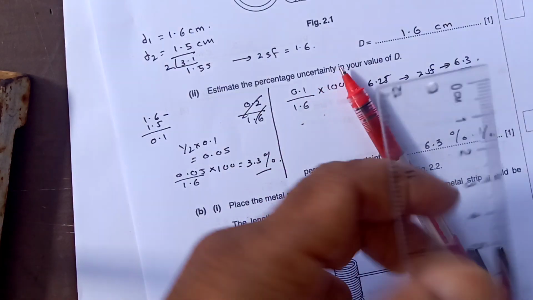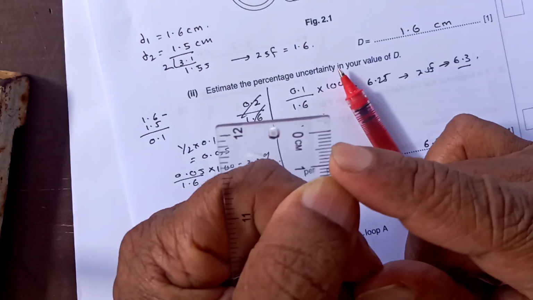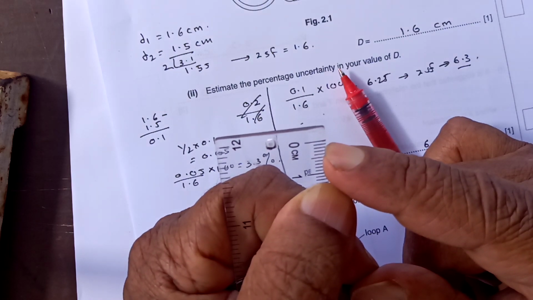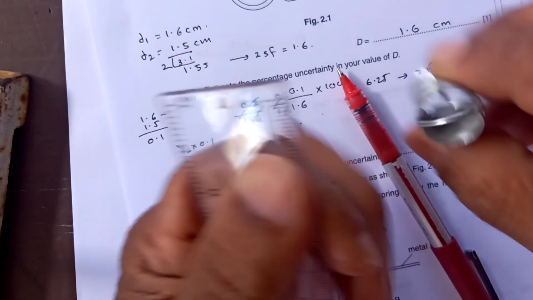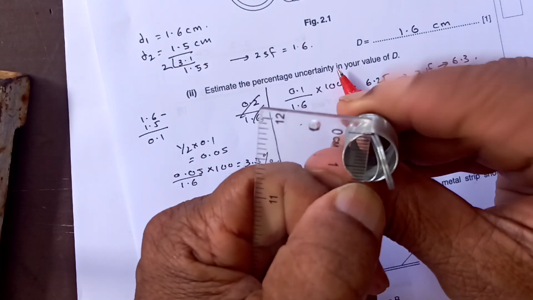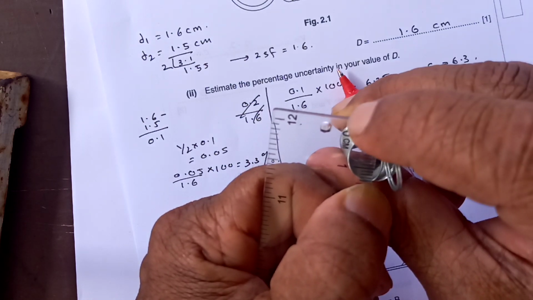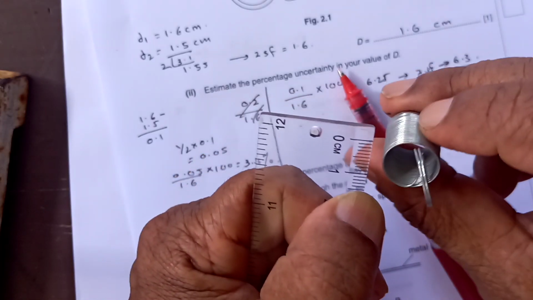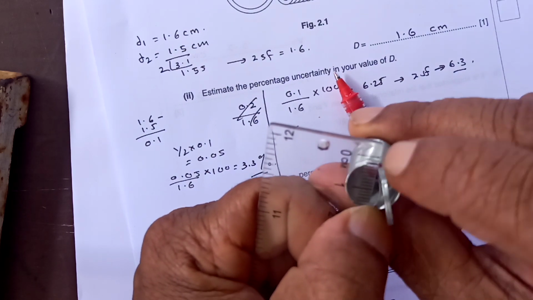Because you know what the uncertainty is here? When you are measuring with your ruler, the smallest reading is 1 millimeter. So you are taking two readings, one on the top and one on the bottom. So you have an uncertainty on the top and an uncertainty at the bottom. You can make an error from the top and from the bottom, two sides.